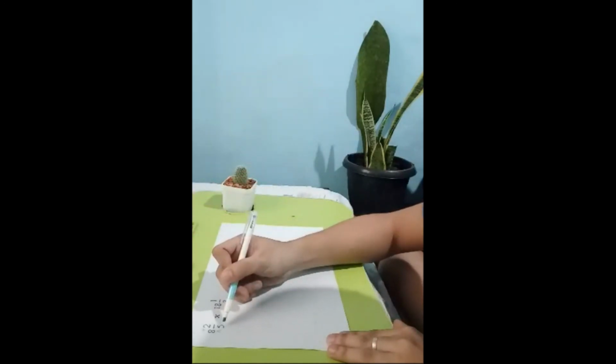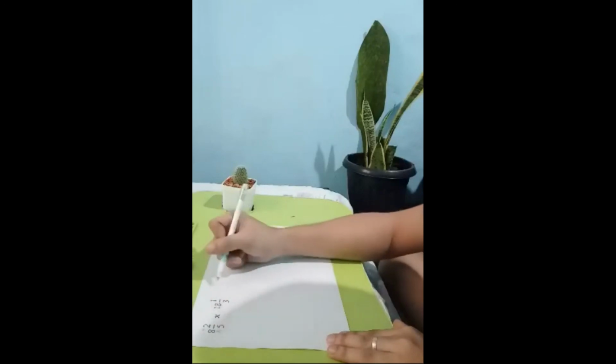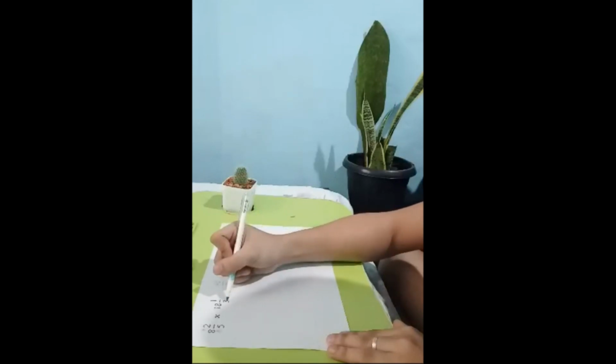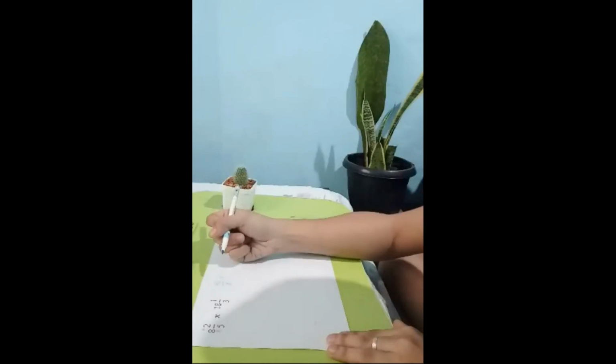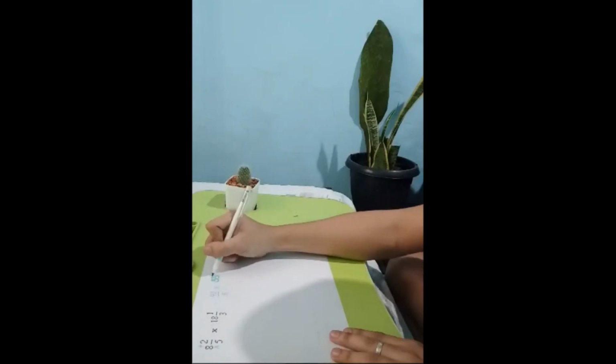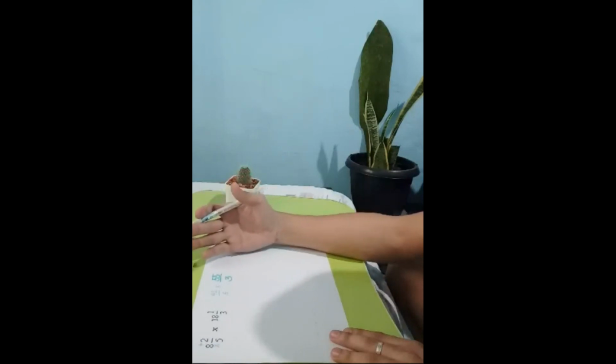So, how are we going to do that? So, imumultiply natin ang ating denominator sa ating whole number. Example, we have 5 times 8, you have 40. Plus 2, you have 42 over 5. Multiply. Next, 3 times 18, you have 54. Plus 1, you have 55 over 3.